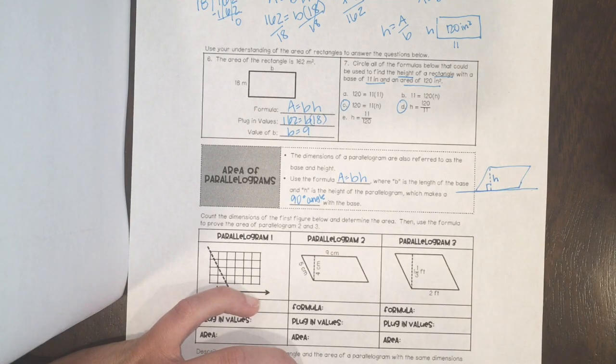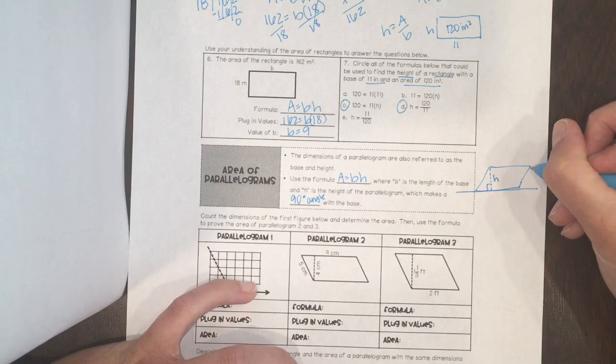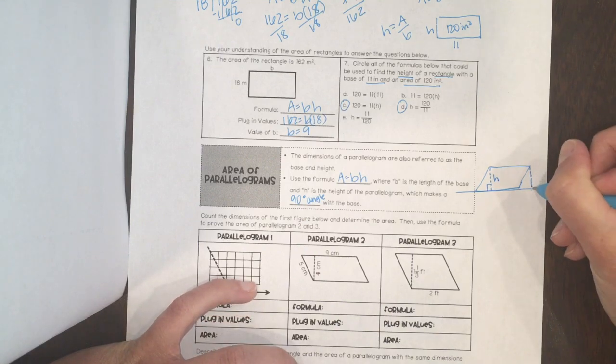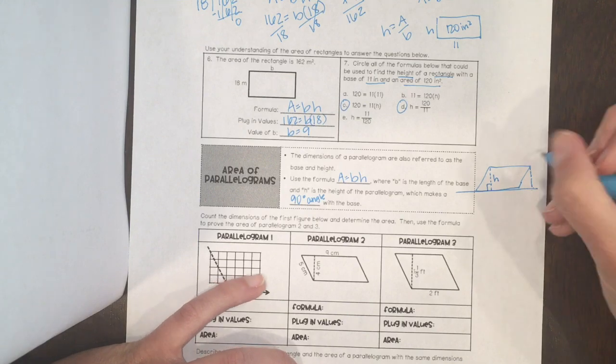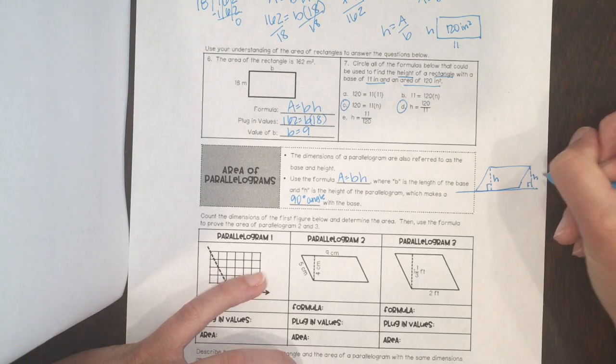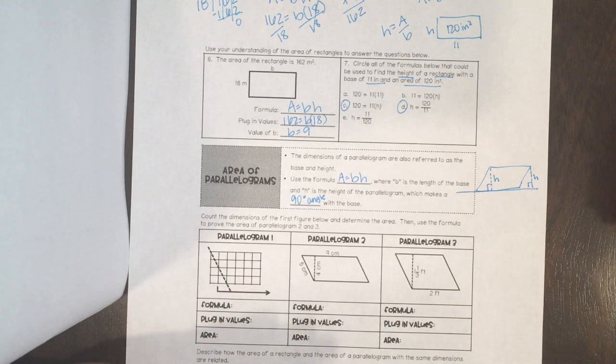So sometimes you'll see the height looking this way when you have a picture of a parallelogram, and sometimes they will draw the height over to the side and it will make kind of a triangle outside the parallelogram, but that's fine. It's still measuring height, so just know that you might see it either way.